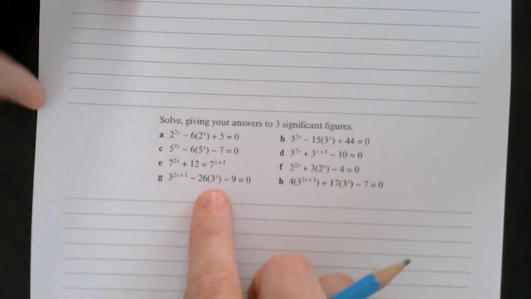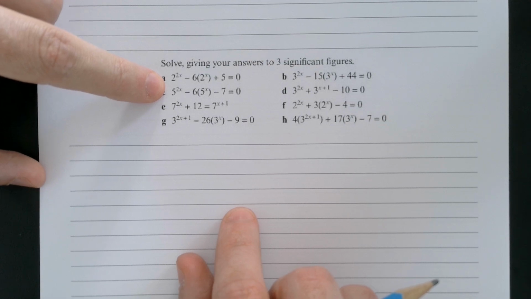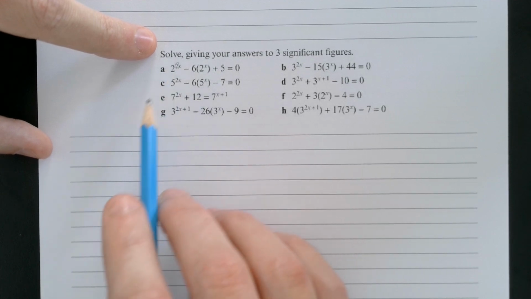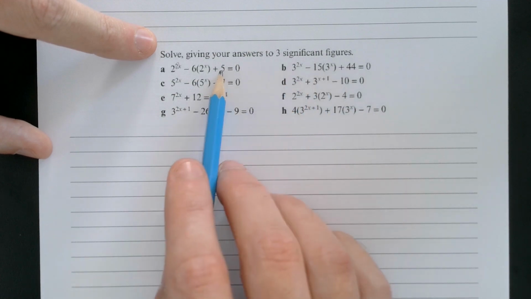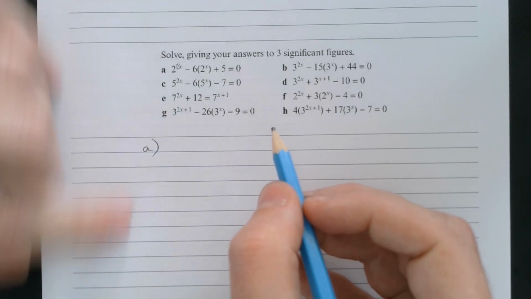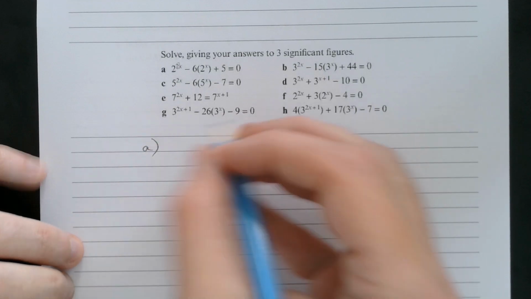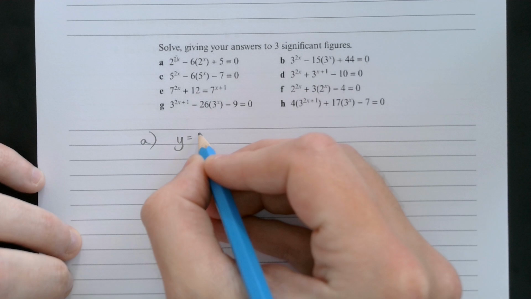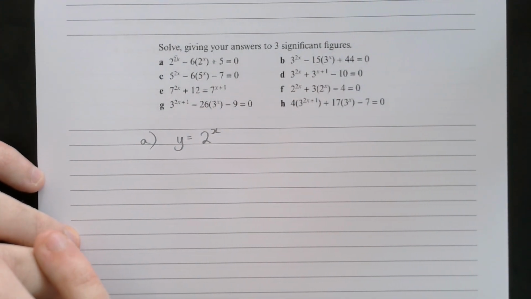With these questions, we've got pseudo-quadratic equations. So if you've got power of 2x and then a power of x and then a number, what you're looking at is a pseudo-quadratic because you've got a power, half that power, and then no power. So for a lot of people, what helps them out is just introducing a new variable.